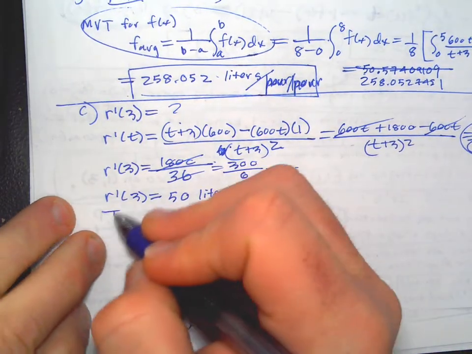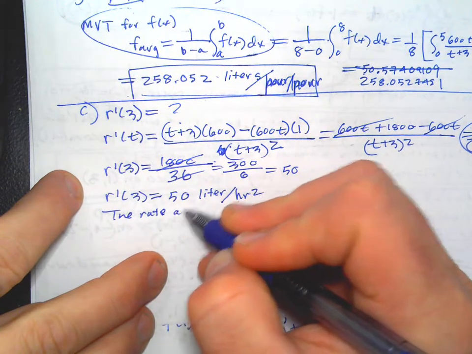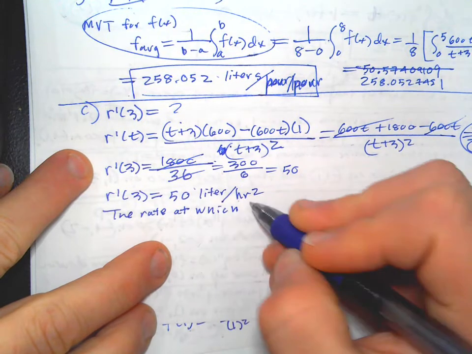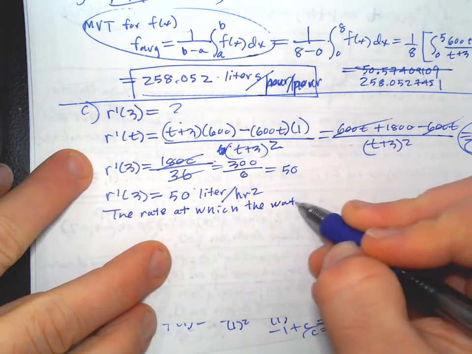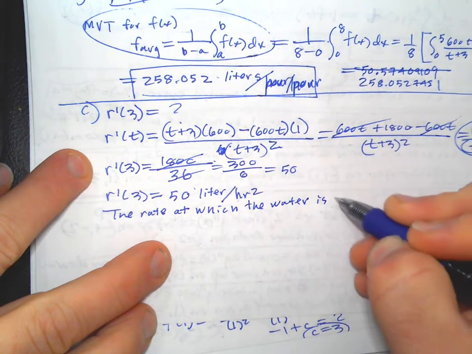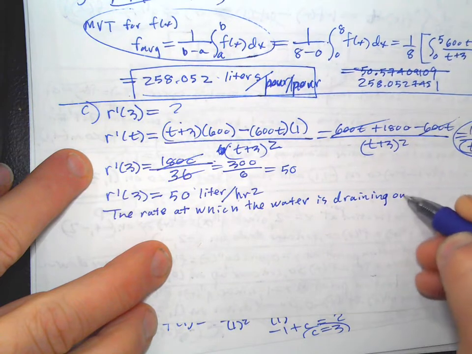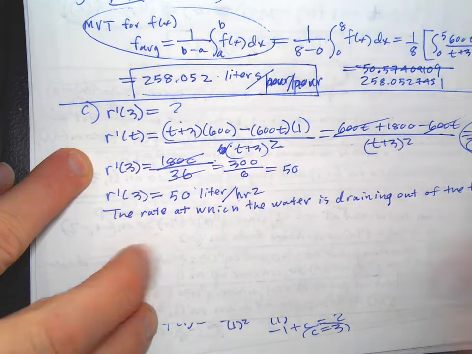So what I'm going to say is the rate is increasing. The rate at which the water, in the context of the problem, the water is draining. You got to talk about the problem. It's draining out of the tank at time.